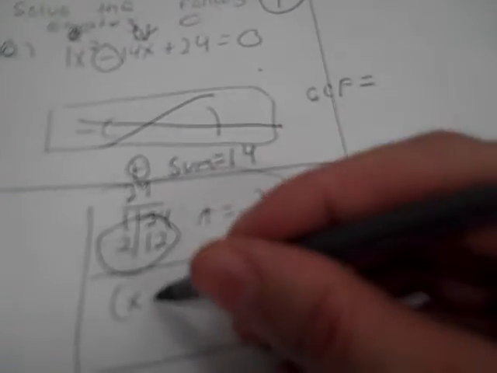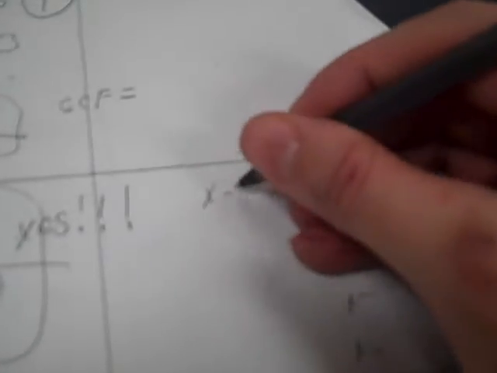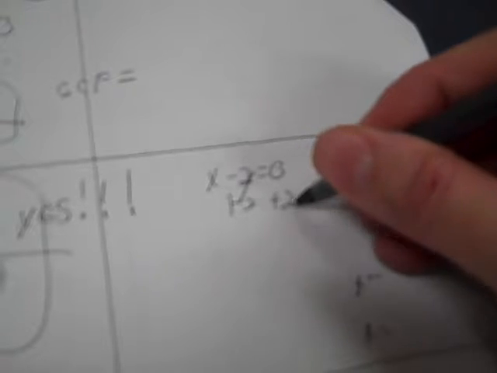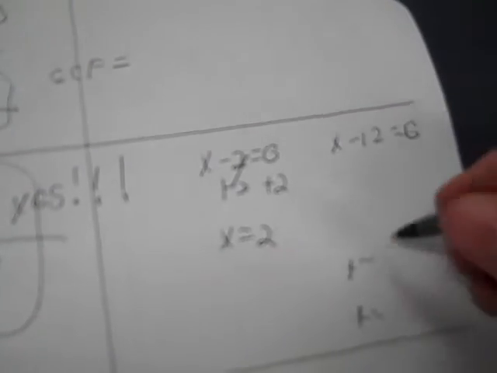Okay, so we got minus 14, so I have minus 12, and then a sum means they're the same, okay? Did not have a GCF, so those are the factors I used to solve. x minus 2 equals 0, x minus 12 equals 0. So I get 2 for my first solution, and I get 12 for my second, okay?